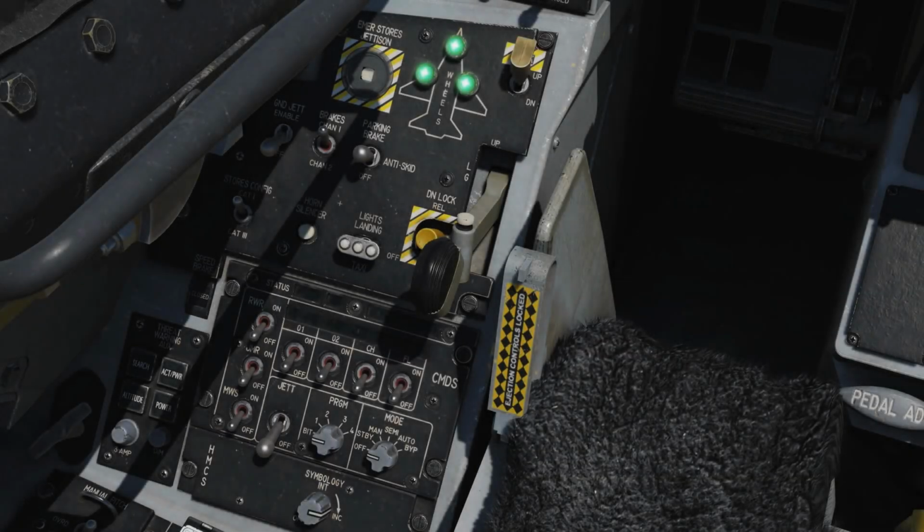Now, moving forward, the left console is the left auxiliary panel, and the bottom half is dominated by the countermeasure portions, or the CMDS, but another large element is the landing gear handle and button. Now, we'll talk about the CMDS in a later video regarding defensive systems, but other elements of the left auxiliary panel include the following.